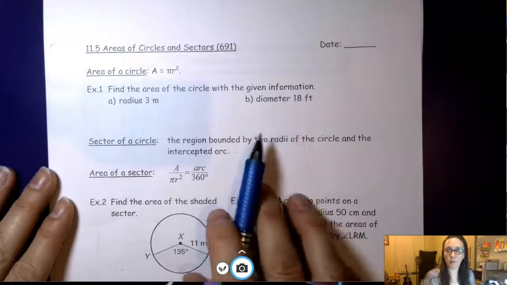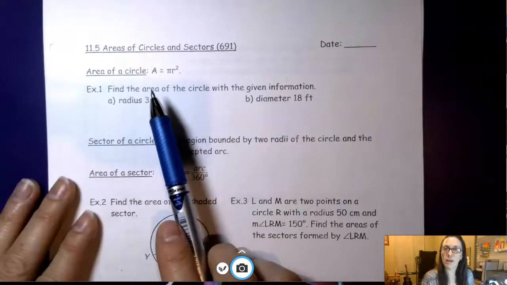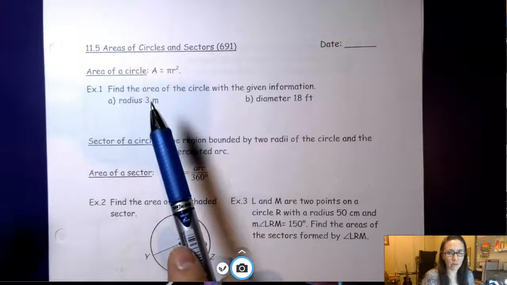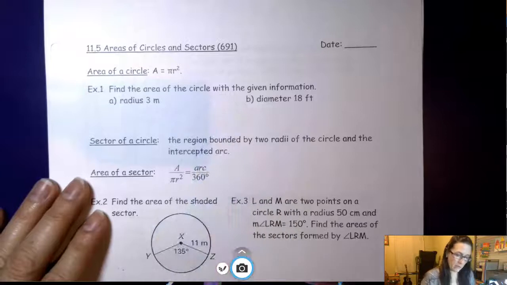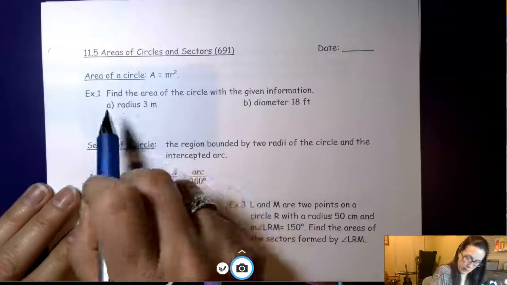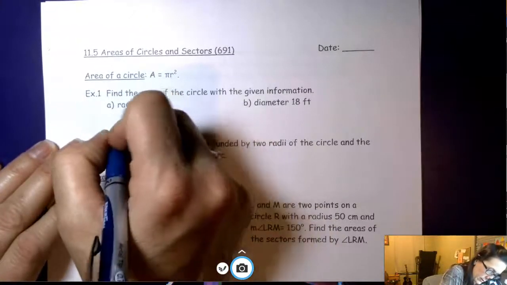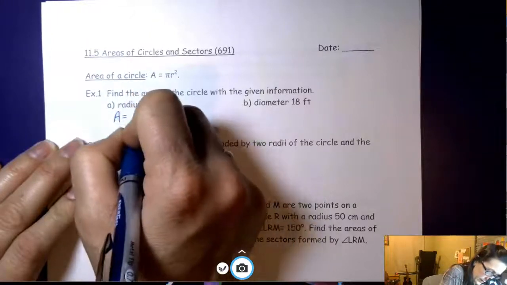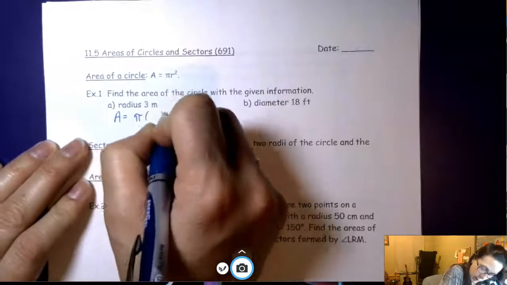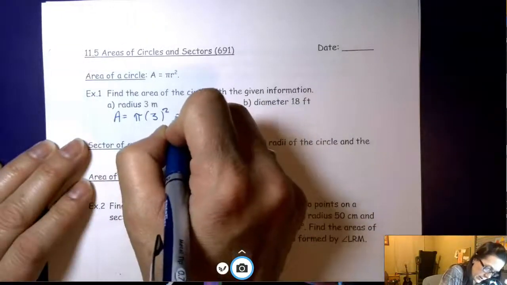We have a few warm-up problems here today. Area of a circle, maybe not warm-up, actually new. Pi r squared. We should know this already though, so it should be reviewed. Find the area of a circle with the given information. So if my formula for area is pi r squared and I know my radius is 3, find the area of the circle. Area equals pi r squared, plug in your pi, 3 squared is going to give me 9 pi.